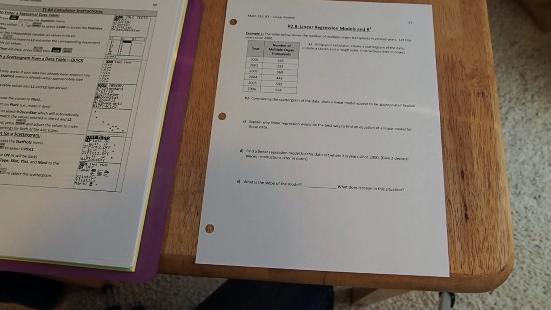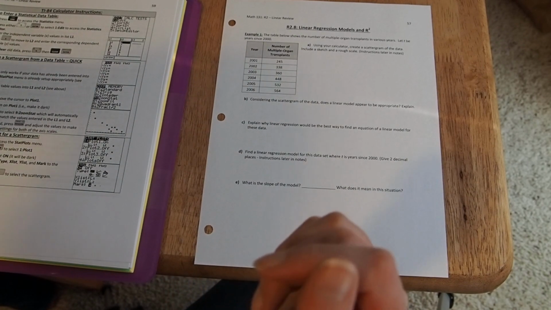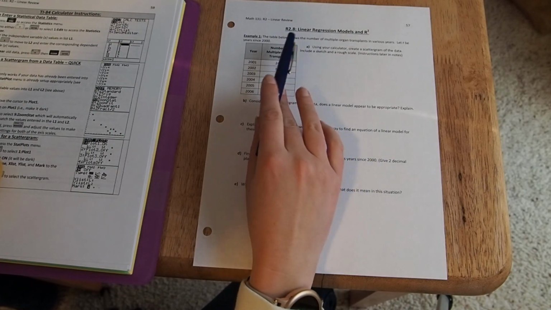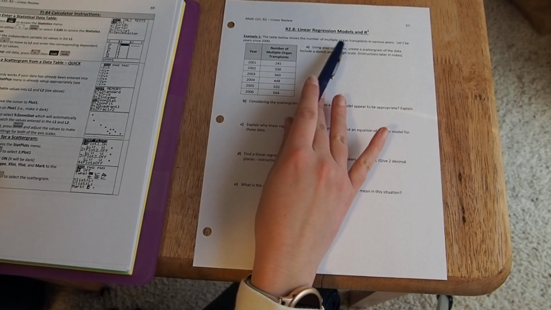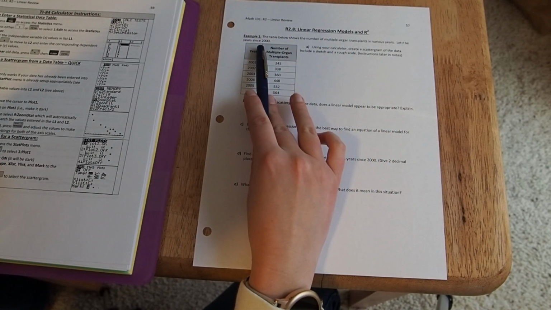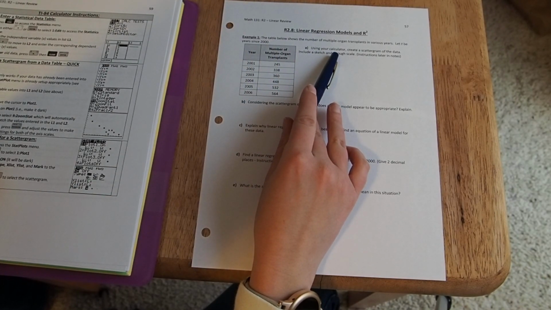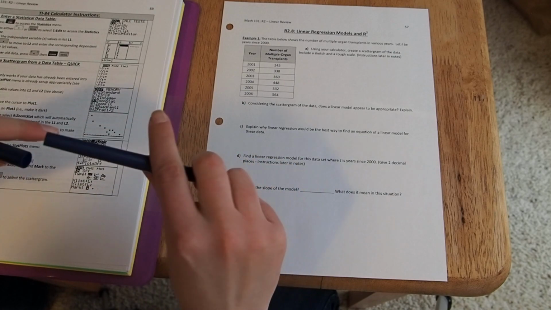R2.8 on linear regression and models and R-squared. Okay, so the first example, we've got a table here that shows the number of multiple organ transplants in various years. T is the year since 2000. My first step is going to be using my calculator to create a scattergram of the data.